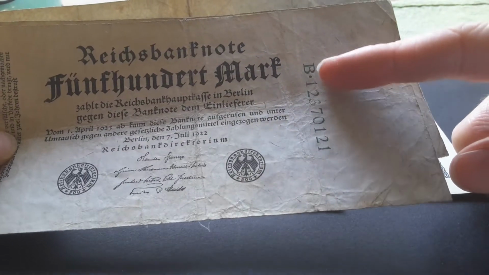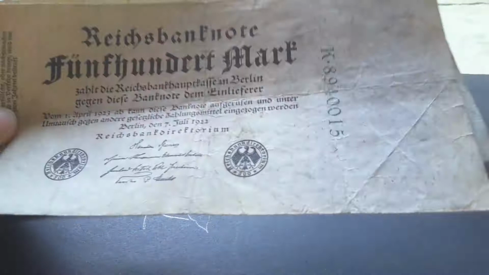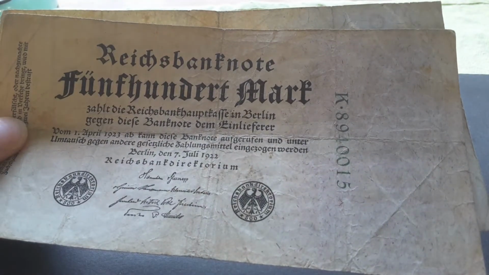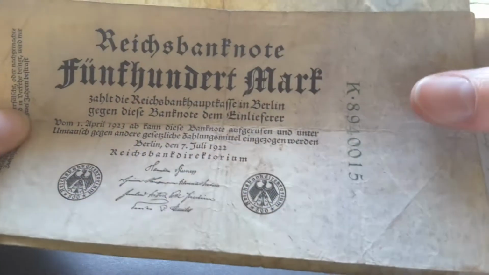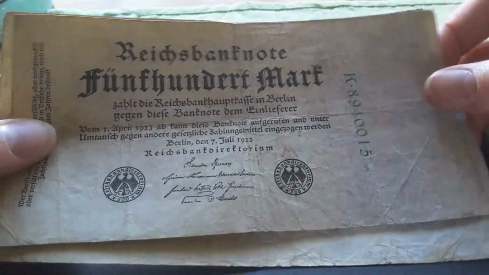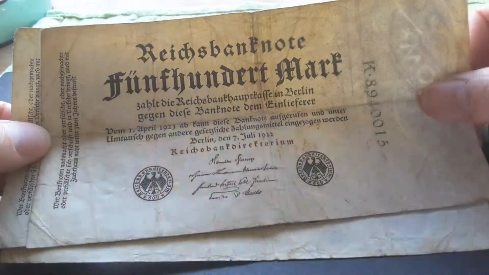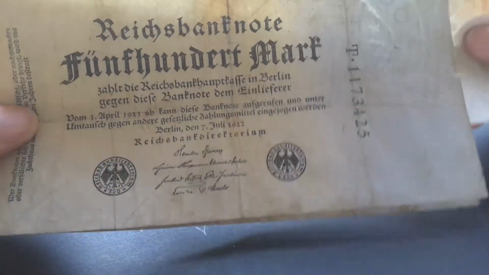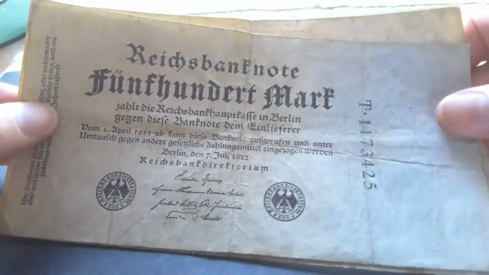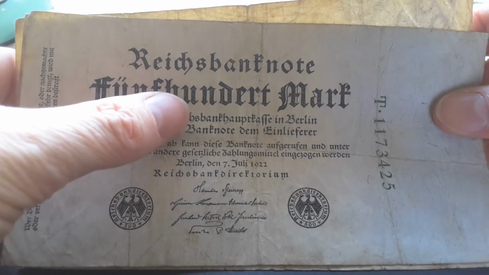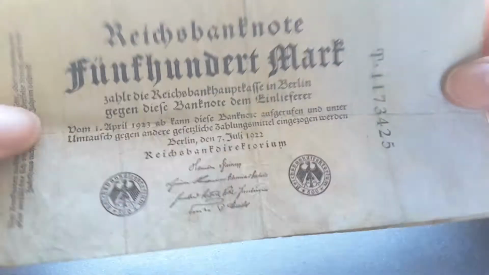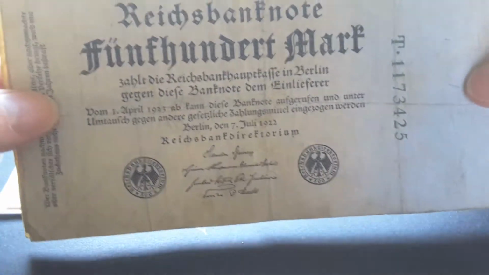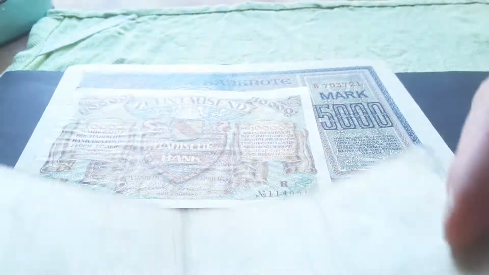This one has 8 numbers, and this one has 7. So they're the 3 types. And this one's 1922, 500 marks. And as you know, German doesn't have plurals the same as English, even though they're related languages.